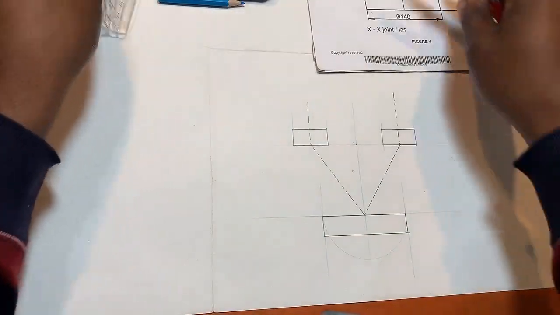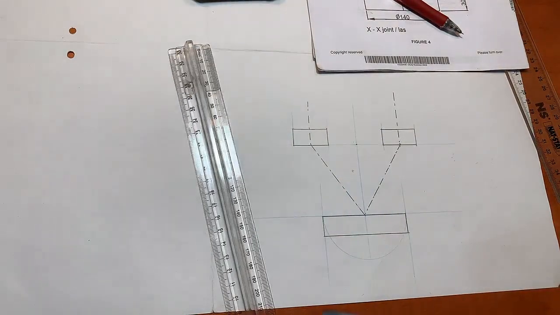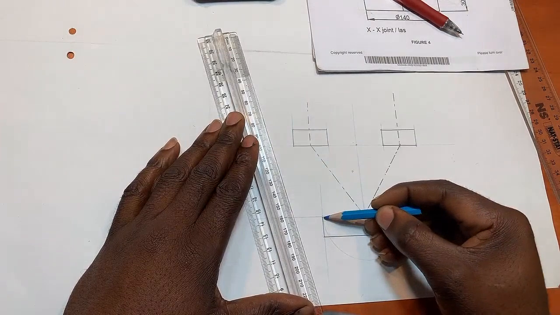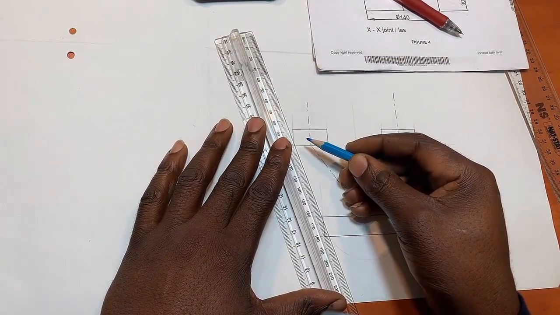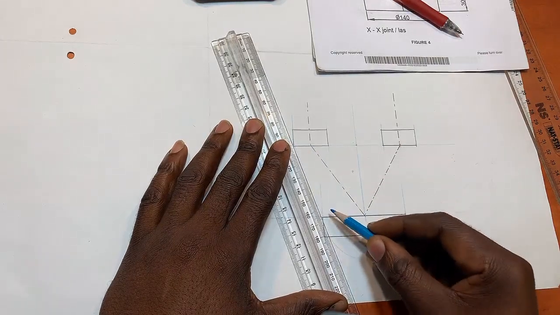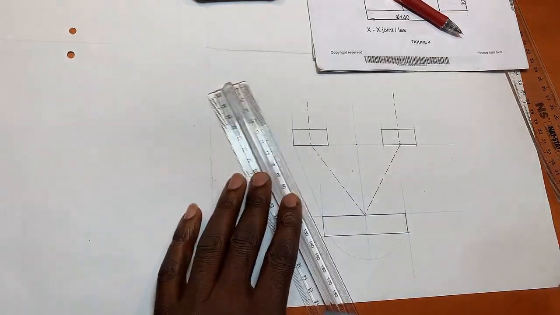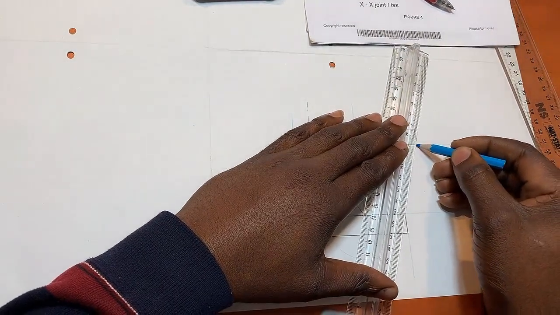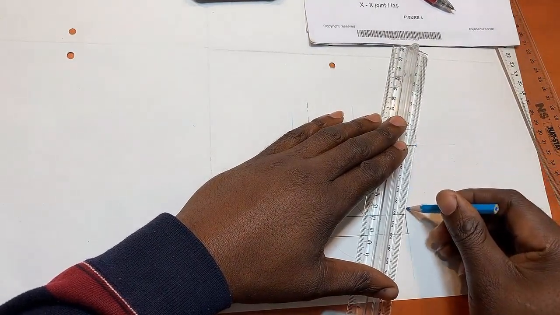So now I can simply take this 30 millimeter ruler of mine. I join this point with this one. Faint for now. There you go. Then I join this one with this one, faint. There you go.